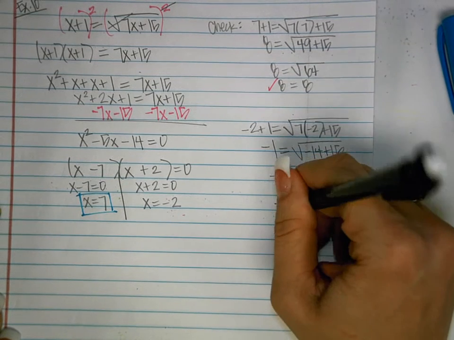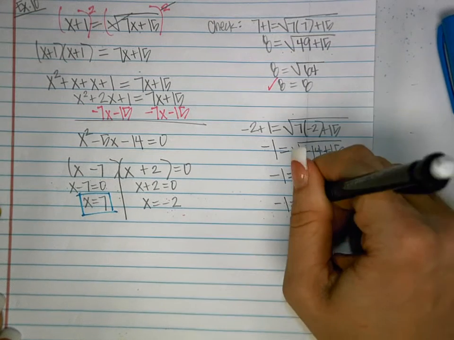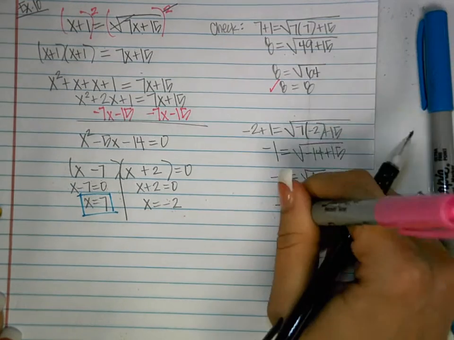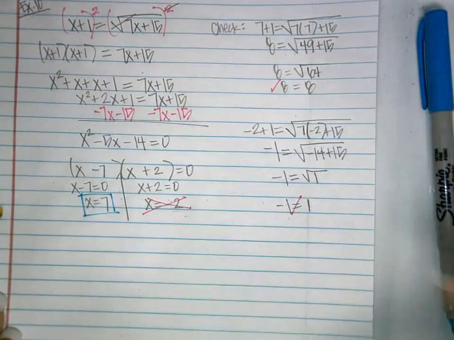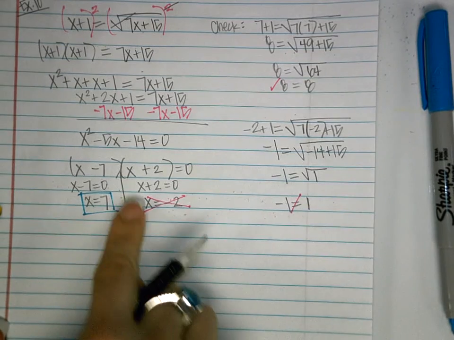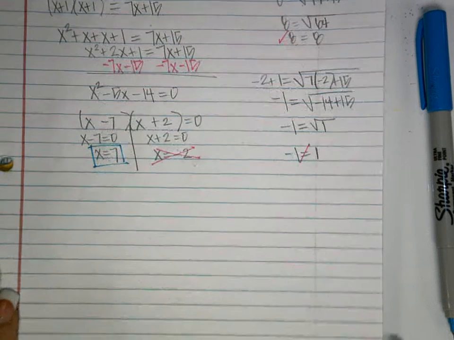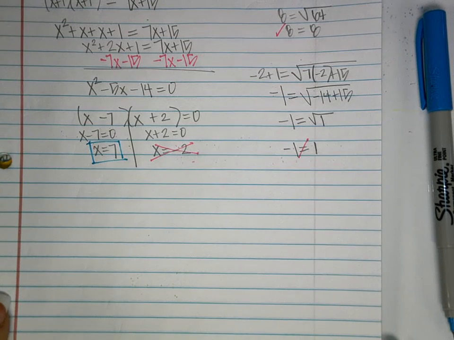What is the square root of 1? 1. Is negative 1 equal to positive 1? No, these are not equal. So this one is something called an extraneous root. You only have one answer there. Questions on how I did that?